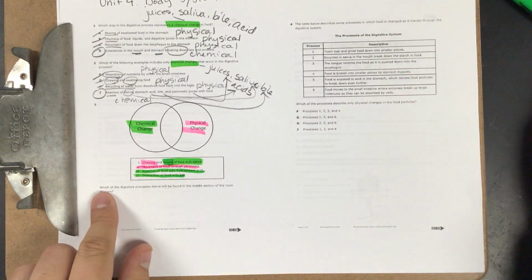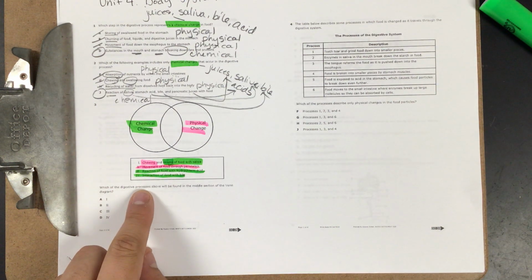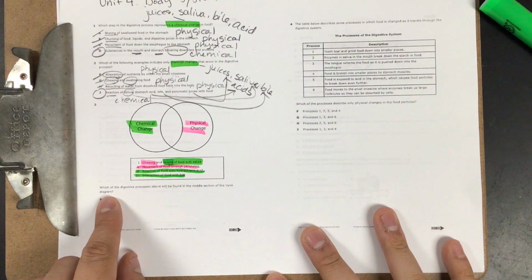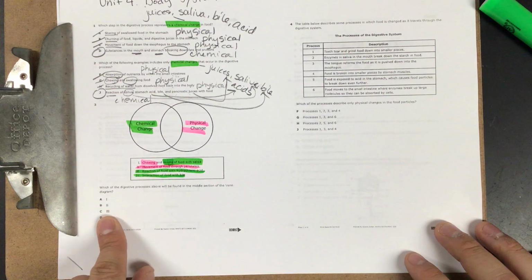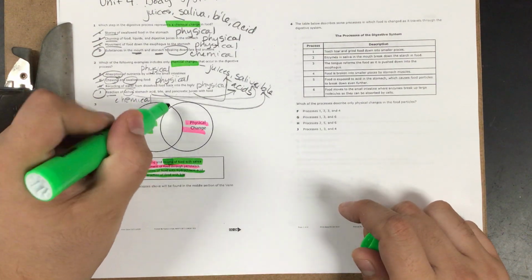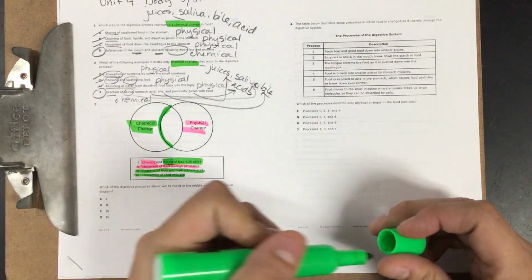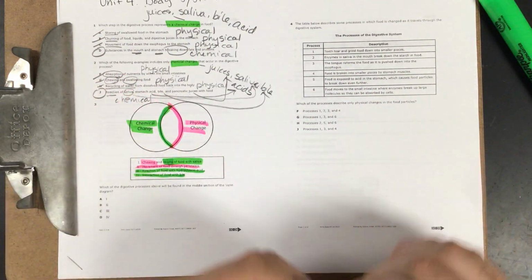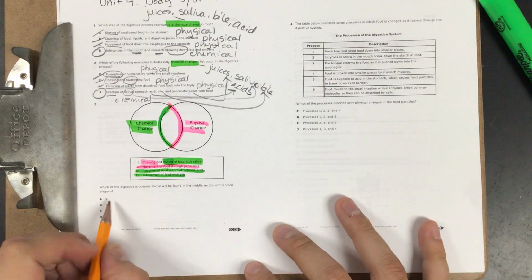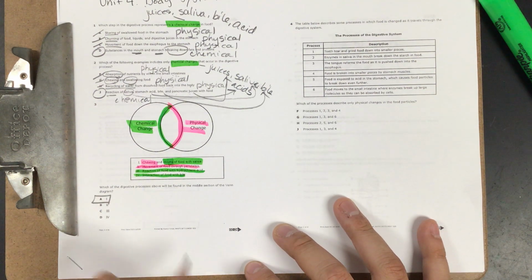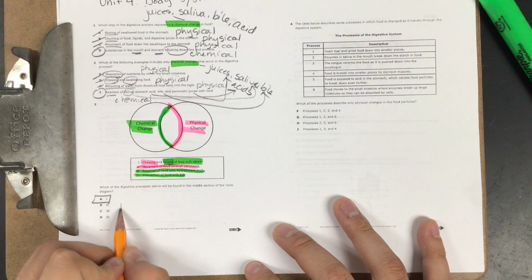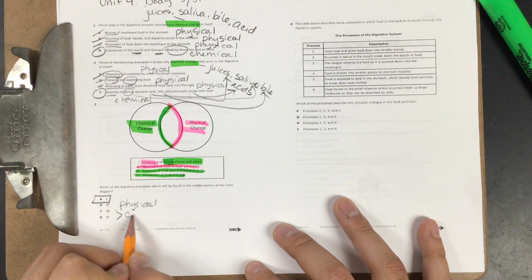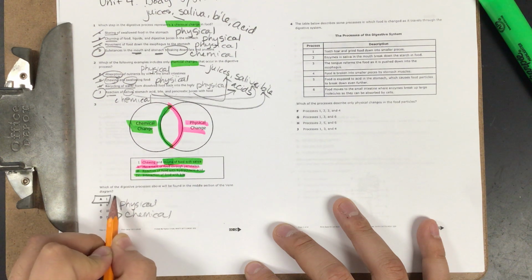All right, now we get to the question. Which of the digestive processes above will be found in the middle section of the Venn diagram? Okay, 1, 2, 3, or 4. So it needs to be in the Venn diagram with green, and it also shares the pink. The only answer that already has that is 1. Okay, 2 was just physical, and 3 and 4 were just chemical. This one was both.